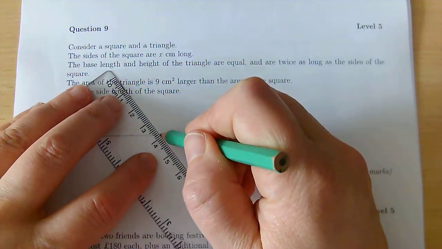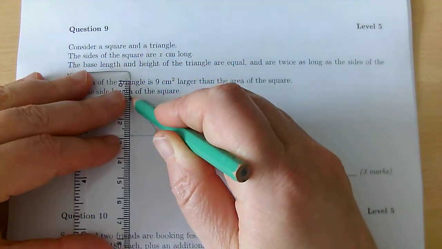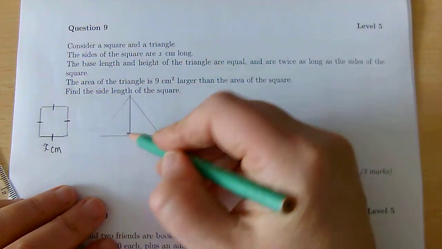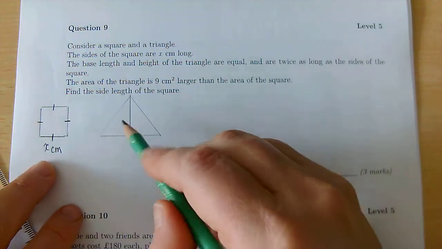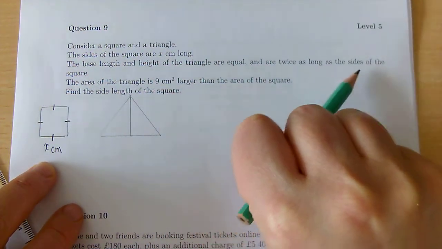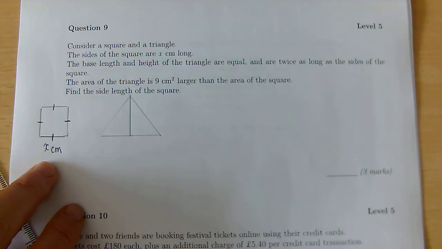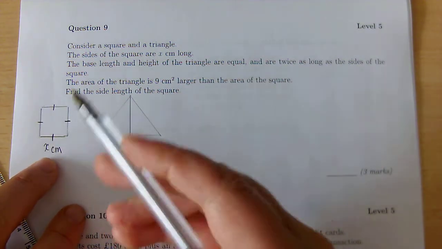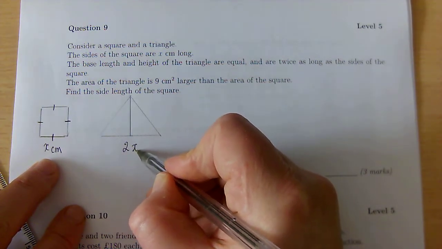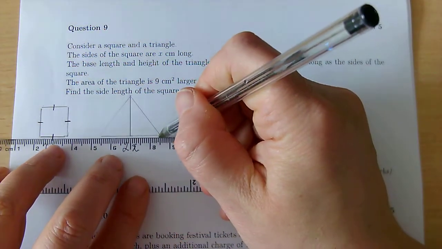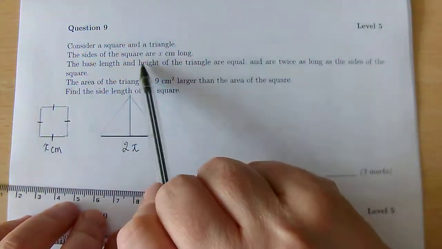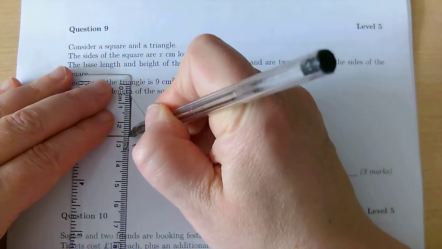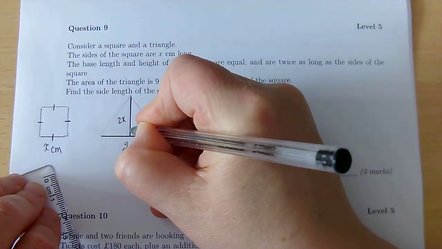The height and the base are the same in the triangle, and they are twice as long as the sides of the square. So what does twice as long as the sides of the square mean? The side of the square is x, so twice as long will be 2x, isn't it? That is the base, alright? And what do we know about the height of the triangle? That the height and the base are the same, so this height is 2x, right?